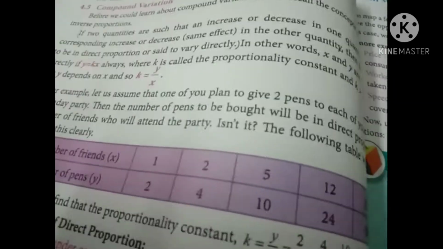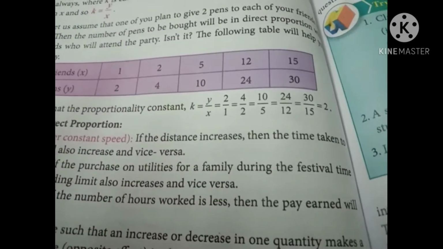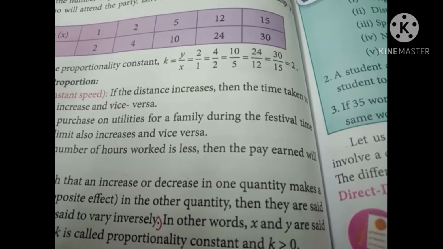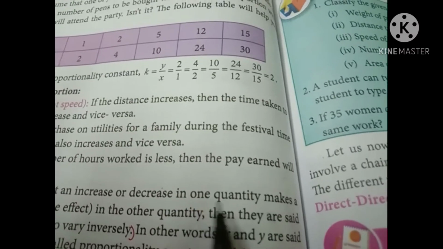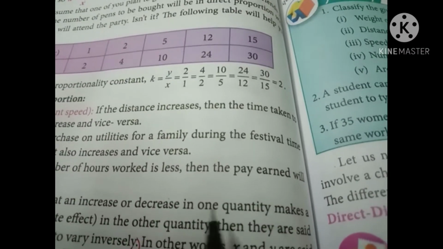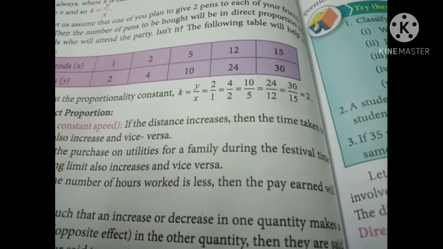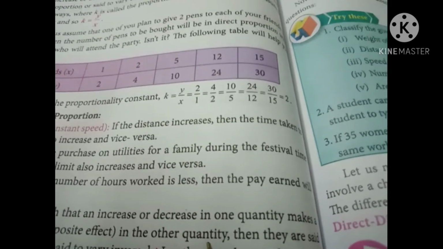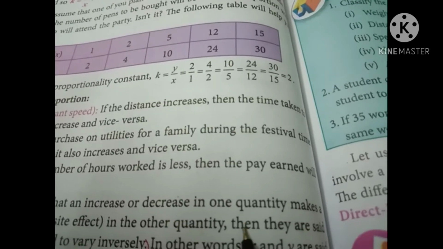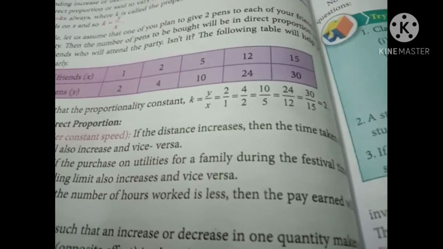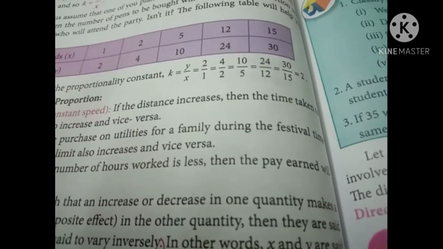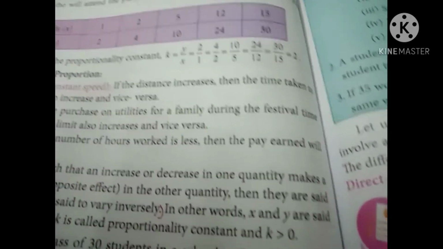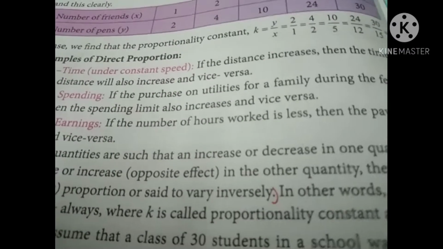Then we'll move to the inverse variation. In inverse variation, if you take two quantities, the increase in one quantity makes a corresponding decrease in the other quantity. Otherwise, a decrease in one quantity makes a corresponding increase in the other quantity. That is the opposite effect. They are said to be in inverse proportion.